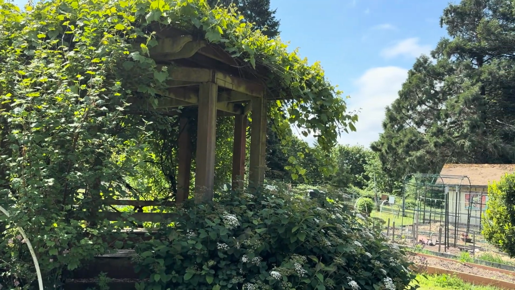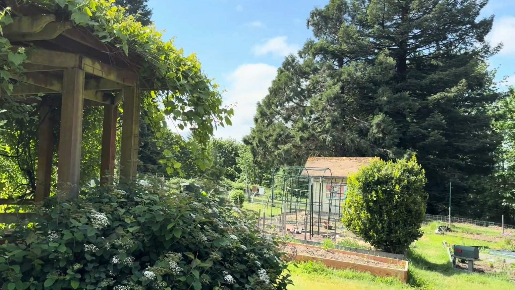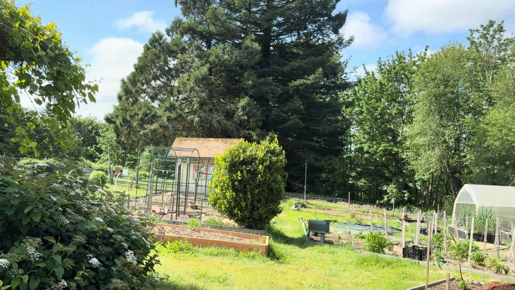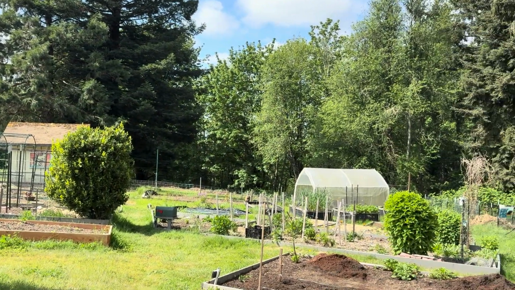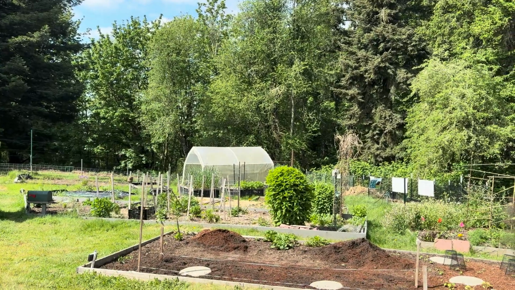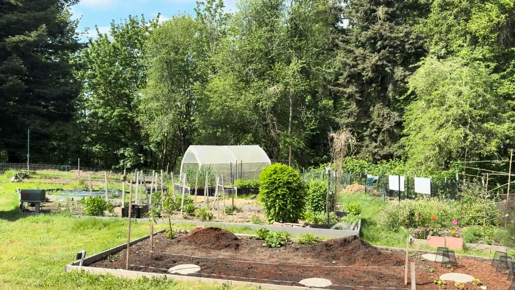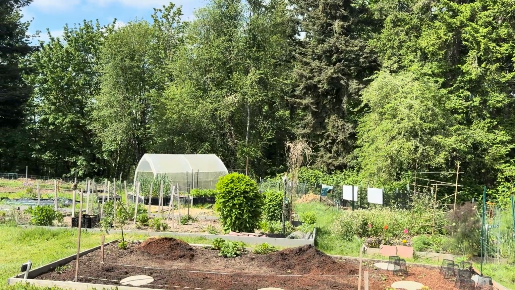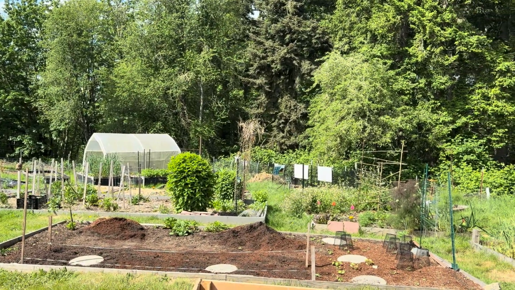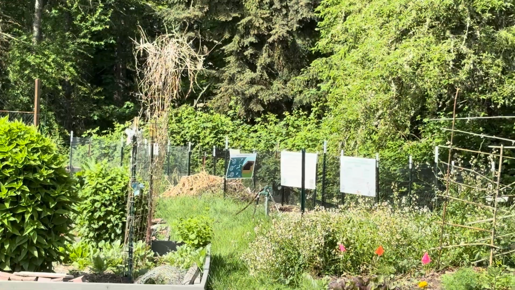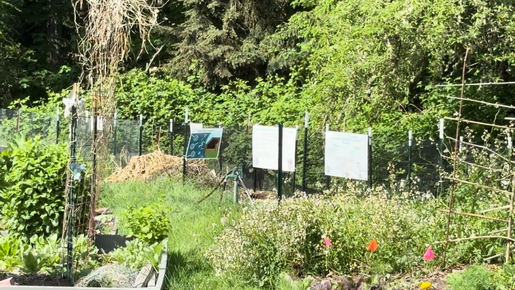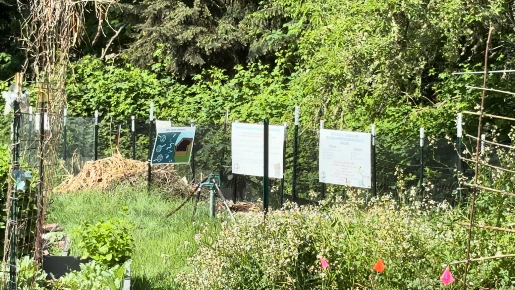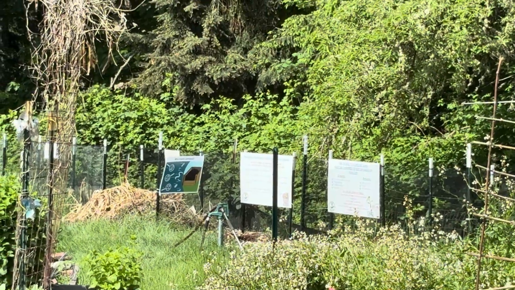But it's not just accessible to everyone, just because we've had some issues with theft and vandalism. But we do have a demo area. We're starting a demo area for composting. That's a ways off, but eventually it'll come, and we'll be able to have a demonstration for people that are interested in learning about composting methods.